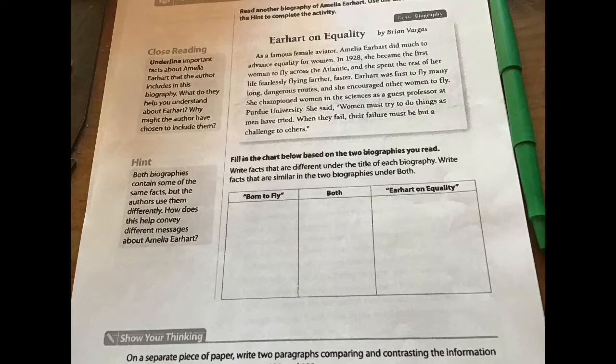And now this is the second one. So it just makes sense to you as a reader that you're going to compare the two. You're going to see what was similar between the two and what was different between the two. And just with that, it's asking you to fill out this chart in the middle of the page where it says fill in the chart below based on the two biographies you read.